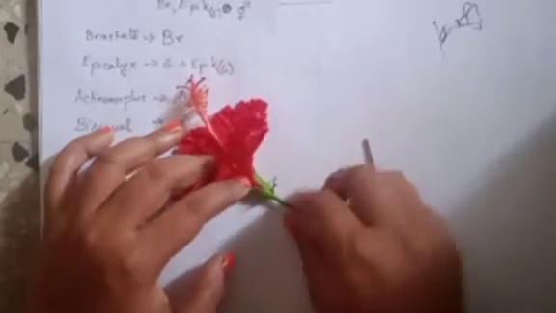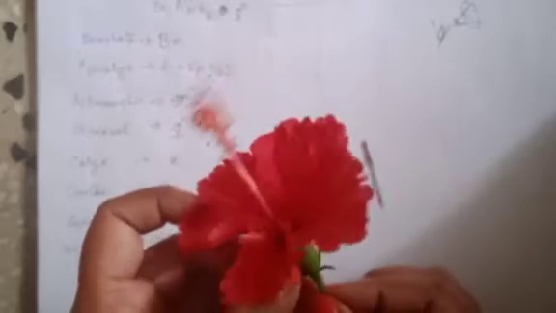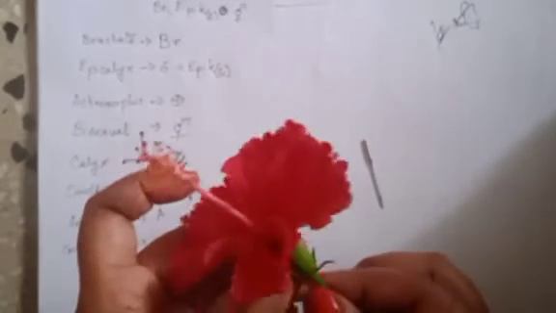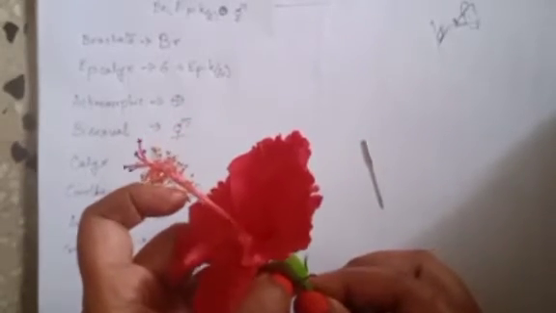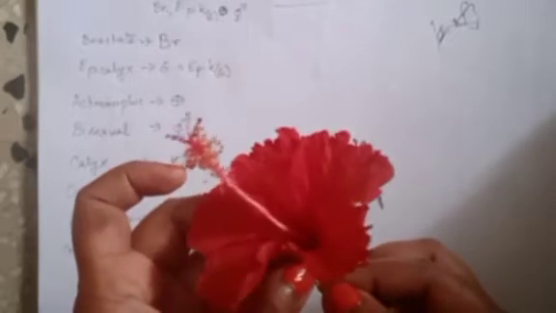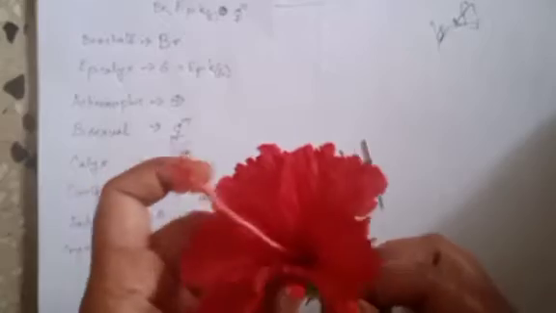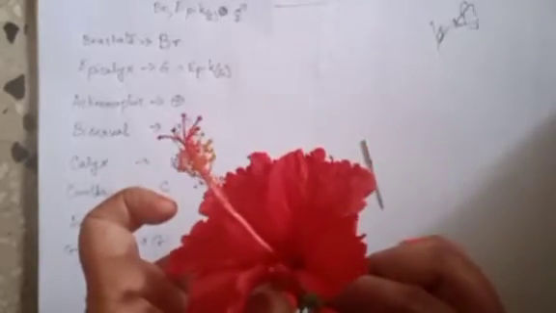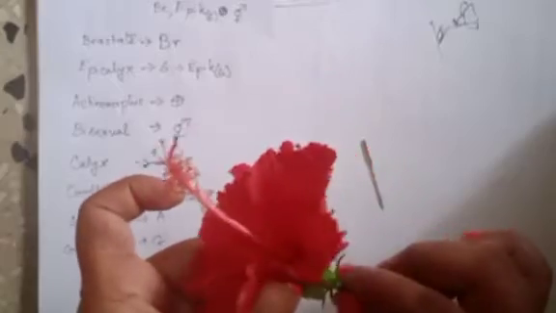So I have done this. Okay, so I am just going to remove the calyx very carefully. So do not harm the epicalyx. If it's not getting removed, I can take the help of my needle to get it removed.